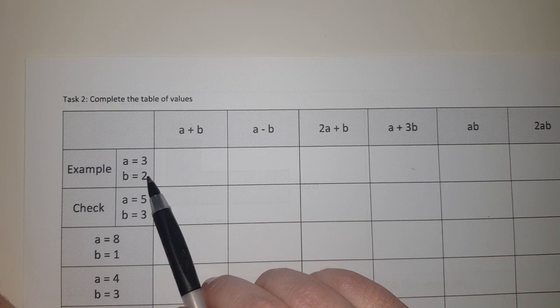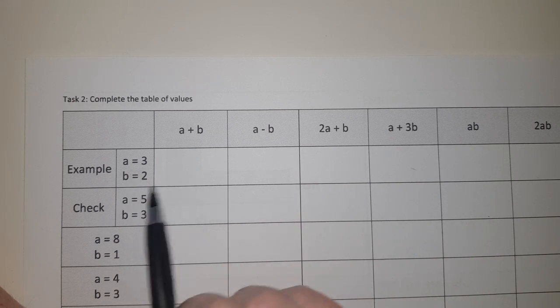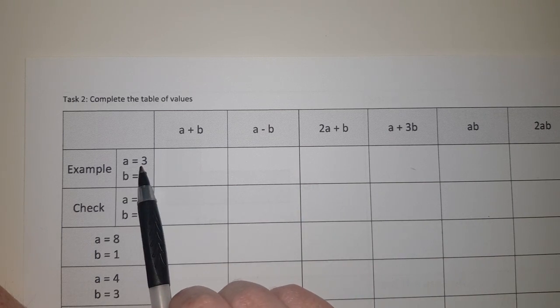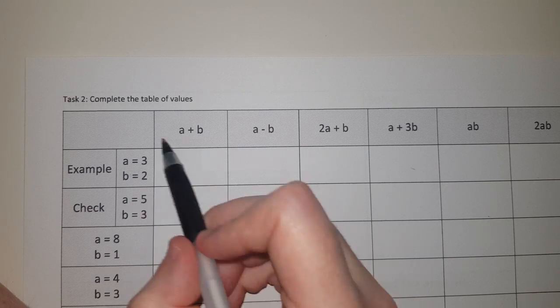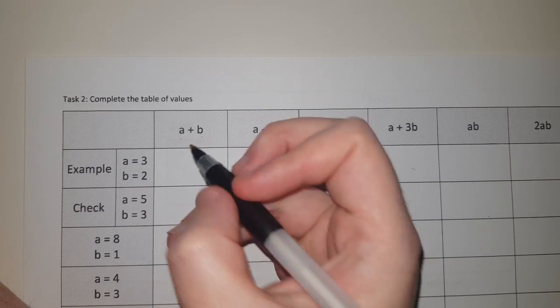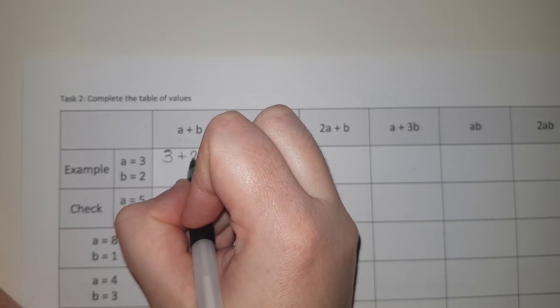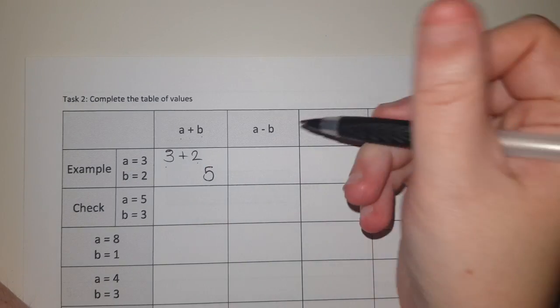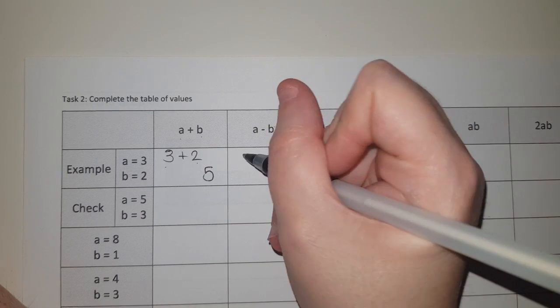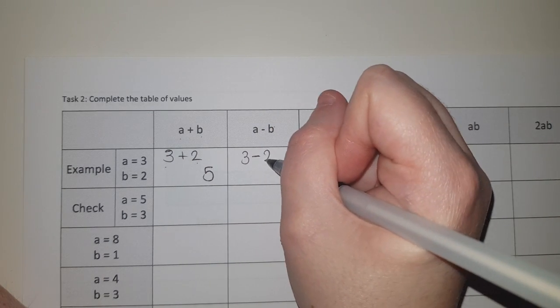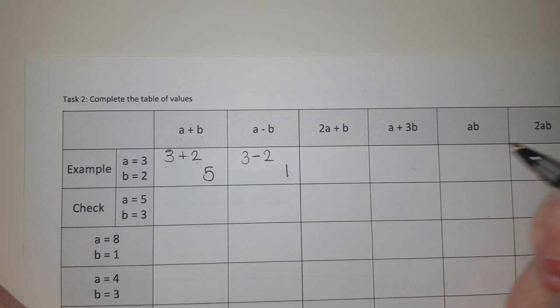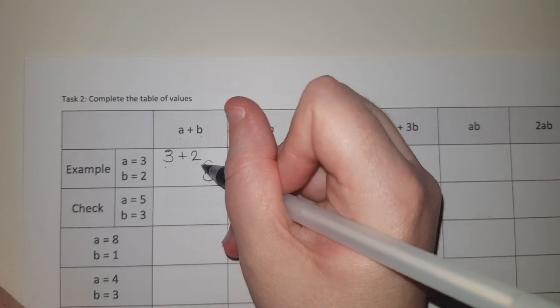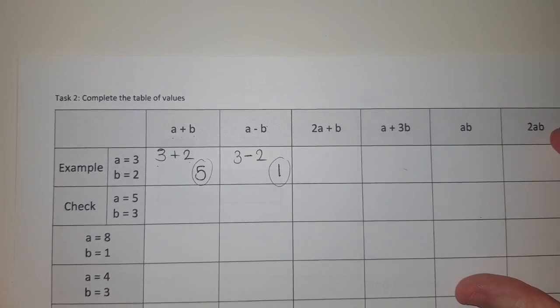Okay, now for my first row, the example row, I'm going to use that A is equal to 3 and B is equal to 2. So instead of saying A plus B, A is now 3 and B is now 2. 3 plus 2, I get an answer of 5. I've got A subtract B. Well, if A is 3 and B is 2, I've got 3 subtract 2 is 1. Okay, so far, those are my 2 answers.